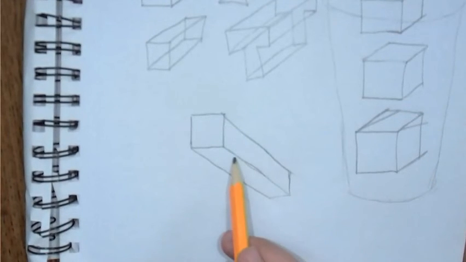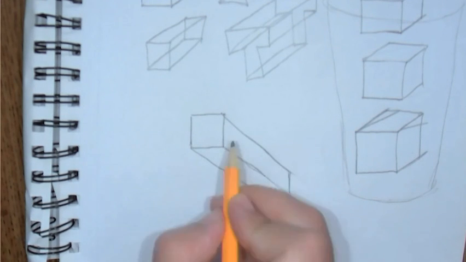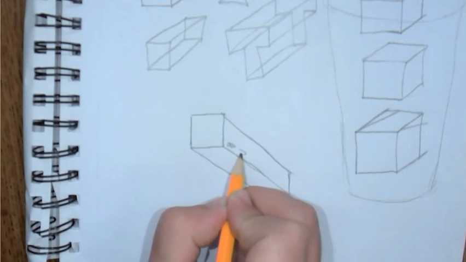So with this one, maybe I can make a skyscraper. So maybe I'm looking down, so I can do a bunch of windows. Oops.